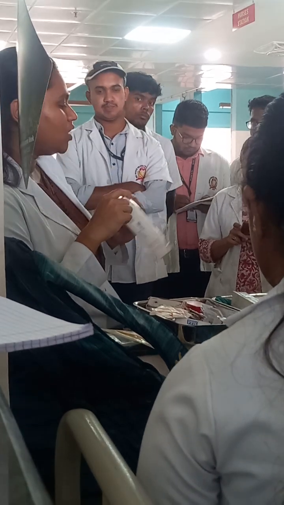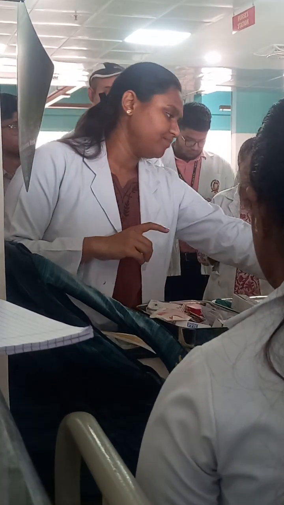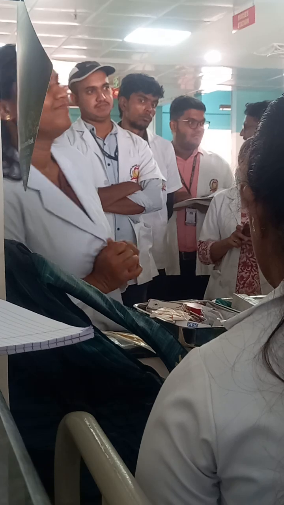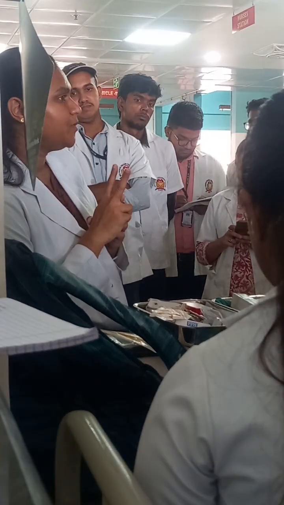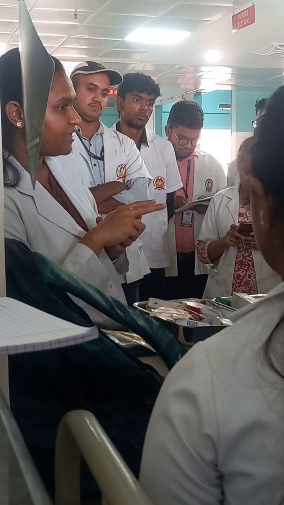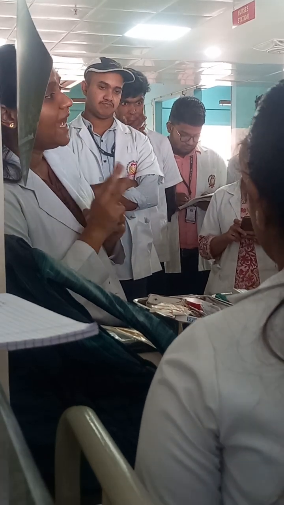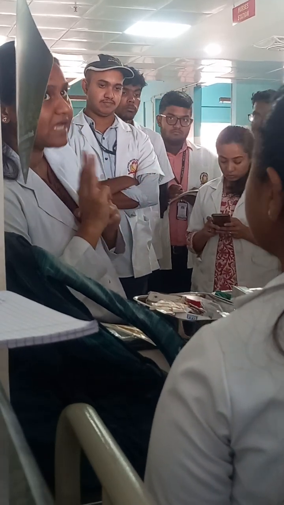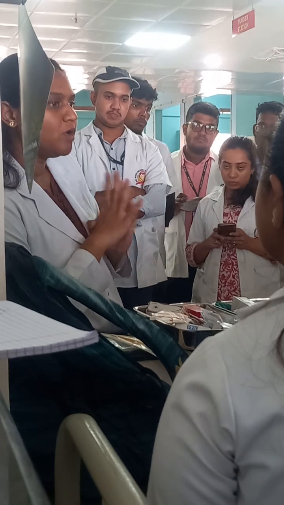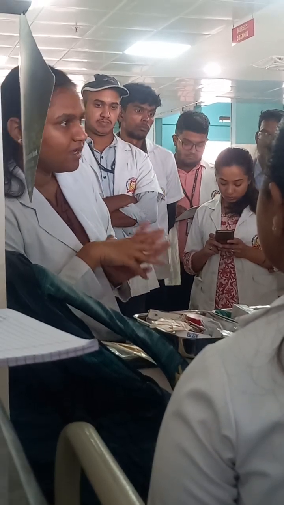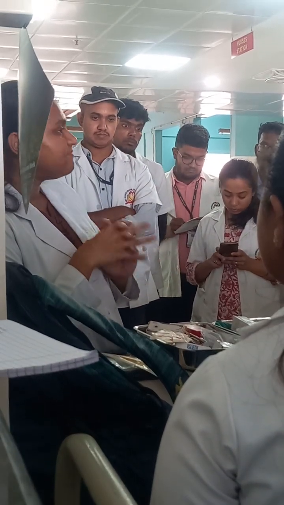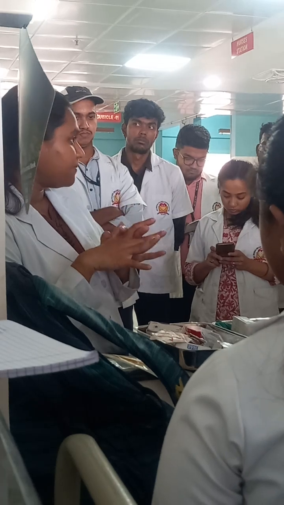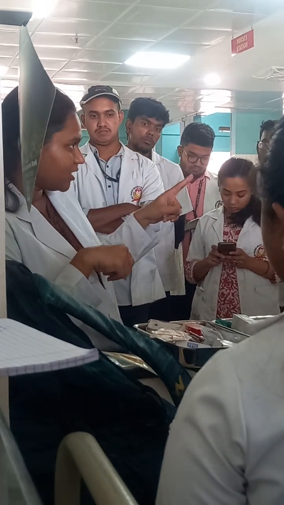Which is better, low molecular weight heparin or unfractionated heparin? Why? Very good. Then osteoporosis, that will also be less with low molecular weight heparin, and the action of unfractionated heparin is unpredictable. But low molecular weight heparin action is predictable, and you need frequent monitoring with unfractionated heparin. No need of frequent monitoring with low molecular weight heparin.